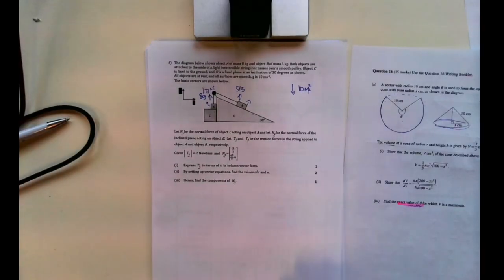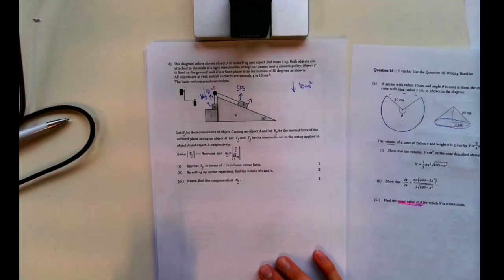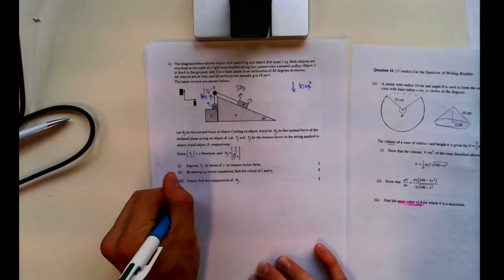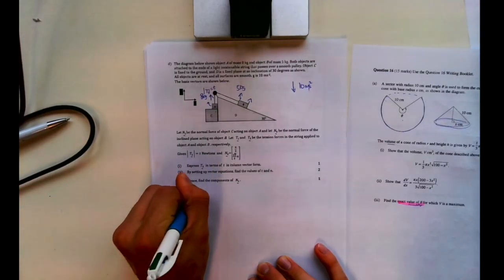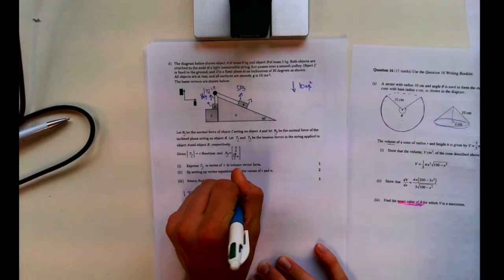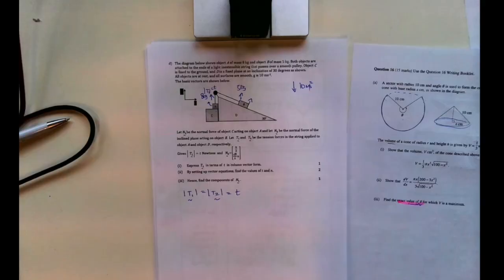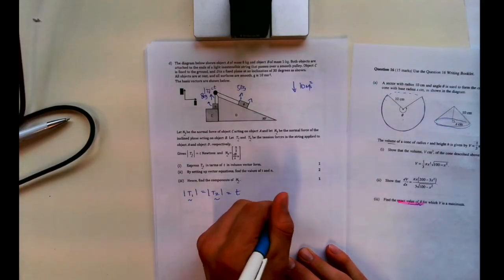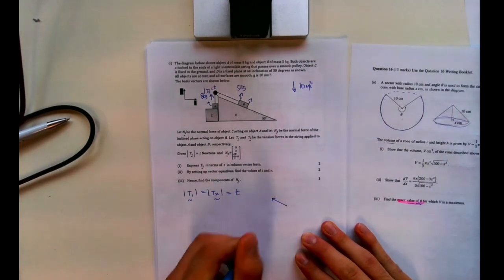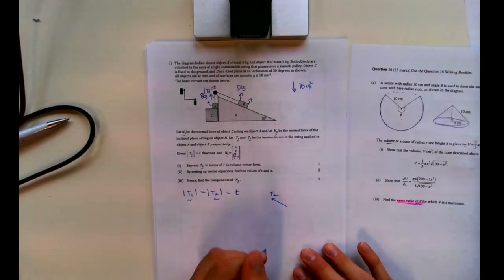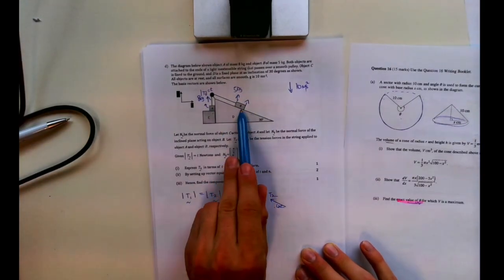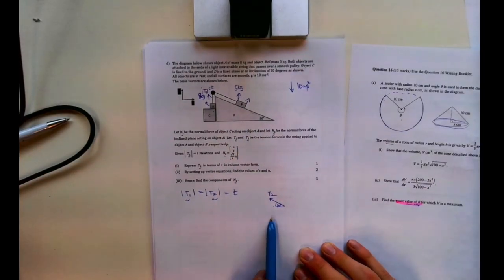Now, the way we're going to do this is by setting up free body diagrams. So because nothing's moving, we can therefore say that the magnitude of tension 1 must equal the magnitude of tension 2, which is T newtons. And if we're looking at the tension force at B, it's acting this way, at an incline of 30 degrees. So this is coming from this diagram up here. I've just brought it over here.